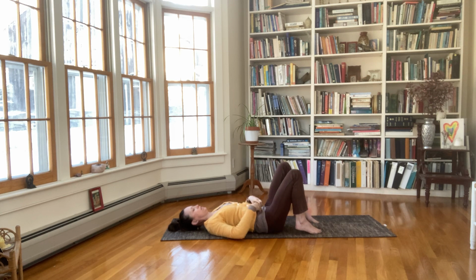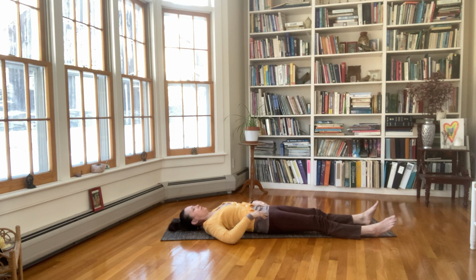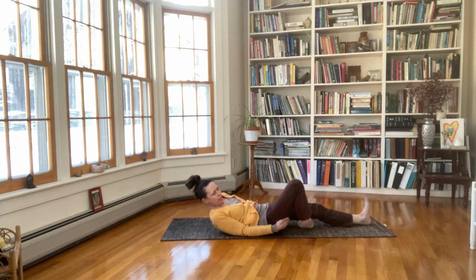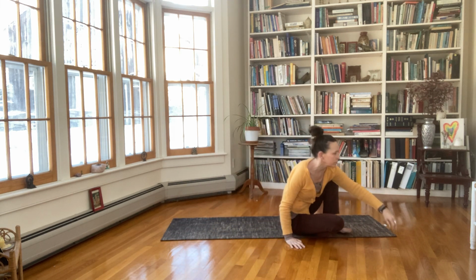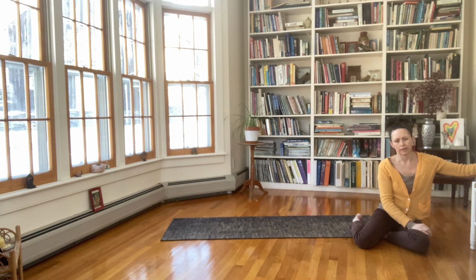As you're ready, the feet come to the floor. And then extend fully out into final relaxation. Letting the legs be stretched out long with the feet comfortably separated. The arms comfortably wide, palms towards the ceiling. Settle the body, be sure that you're warm enough. And relax into the support of the floor.